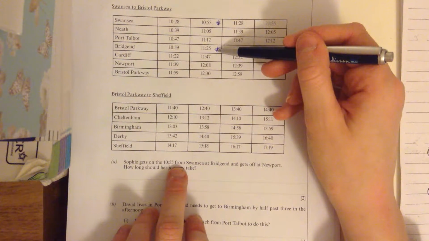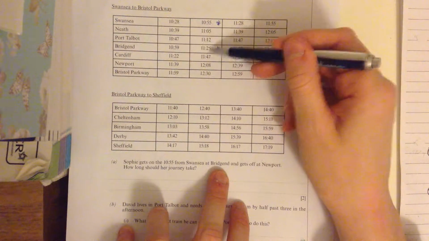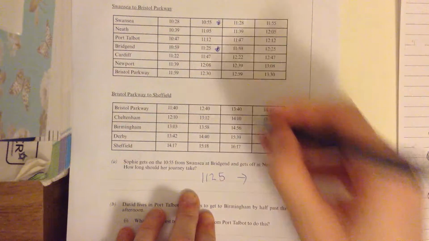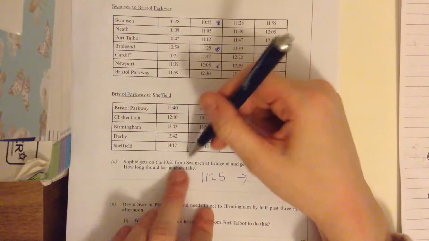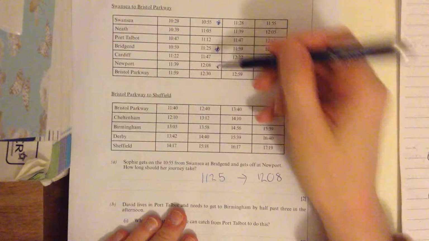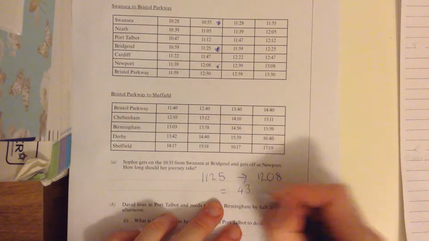And she gets on at Bridgend. She gets on this very one here. And she gets on at 11:25. And she gets off at Newport 12:08. Okay, so although it mentions Swansea, it just means to show you which column to go in. So 11:25 to 12:08, which is going to be 43 minutes.